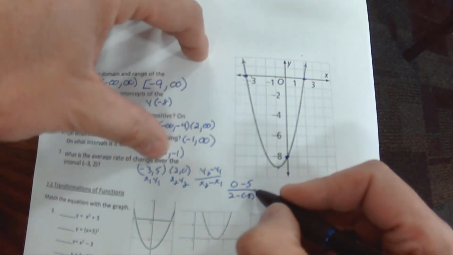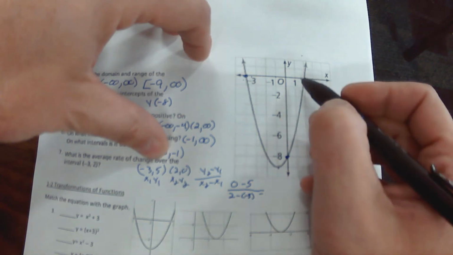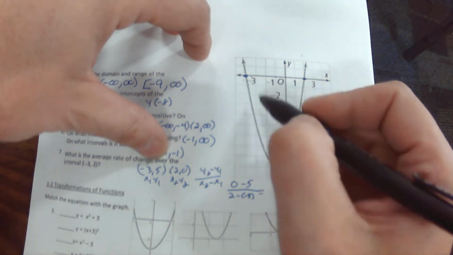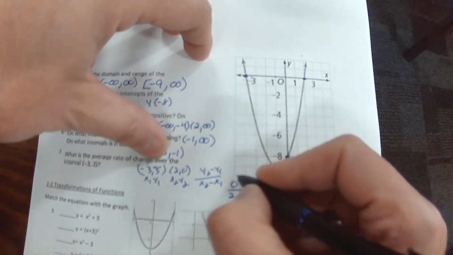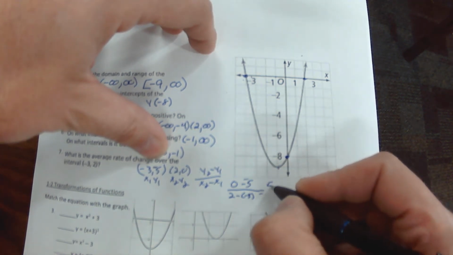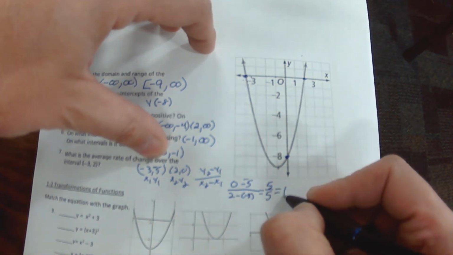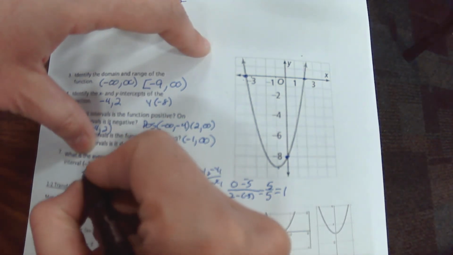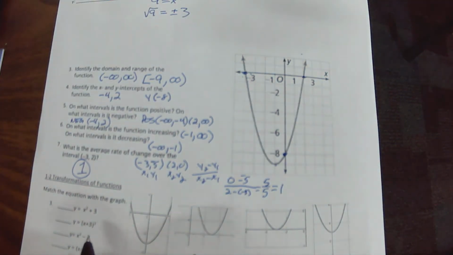0 minus 5. One second, let me make sure that's right. Negative 3, that should be negative 5. I apologize for that. So that makes that negative. 2 negatives equal positive, so 5 over 5. 5 over 5 reduces down to 1. All right.